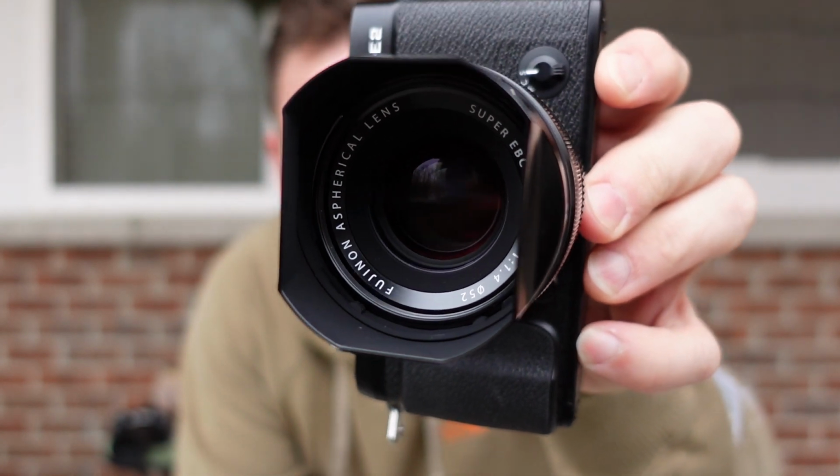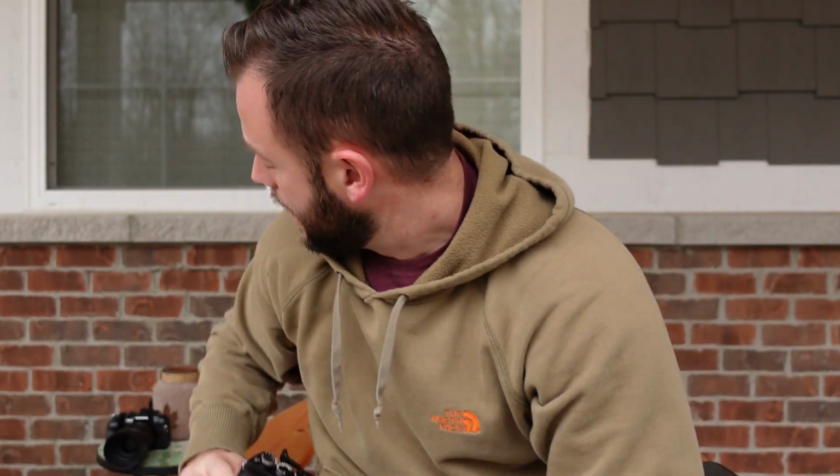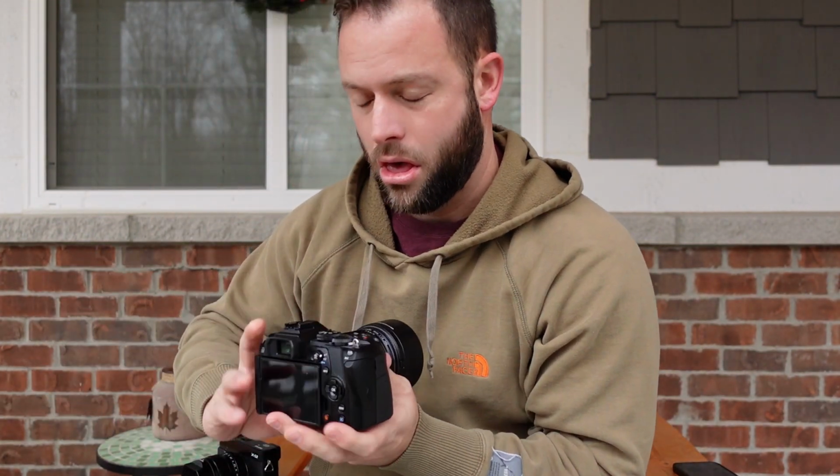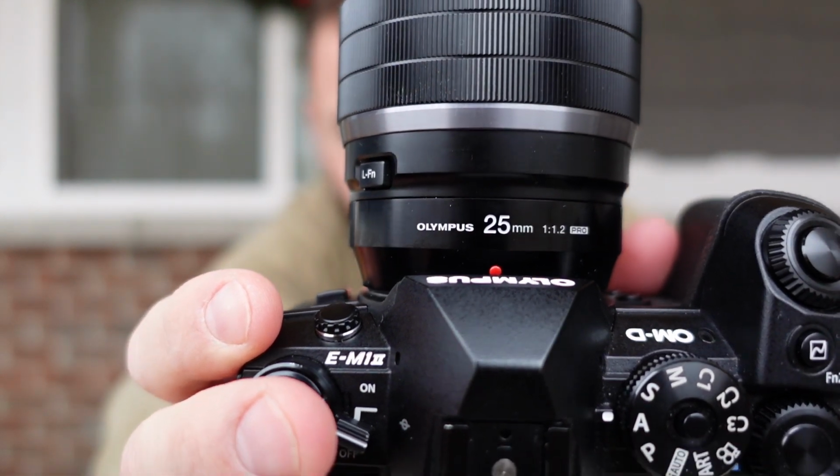Is it on? In one corner, we have the Fuji 35mm f1.4 lens. This is, I think, considered by most, if not all, one of the best, if not the best, Fuji 50mm equivalent lens. And on the other hand, we have the 25mm f1.2 Pro lens from Olympus on a micro four thirds camera, obviously. This is the best micro four thirds 25 or 50mm equivalent lens. And so I wanted to see what is the actual difference between the two.